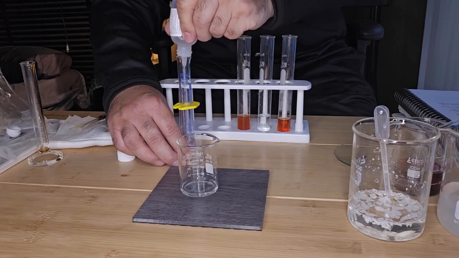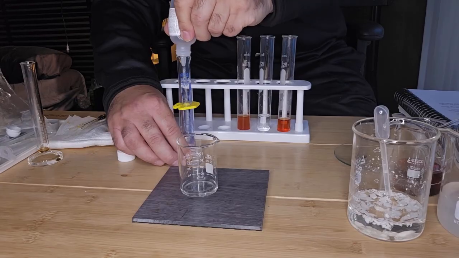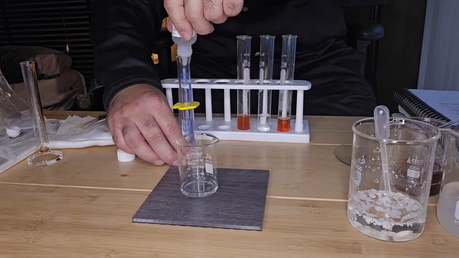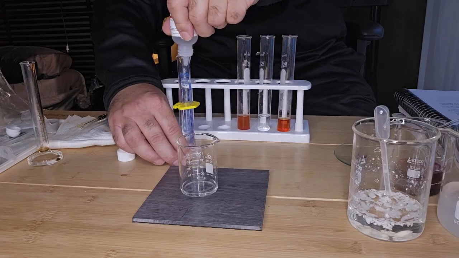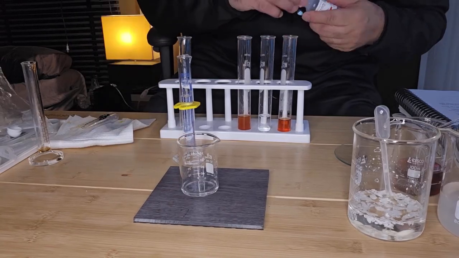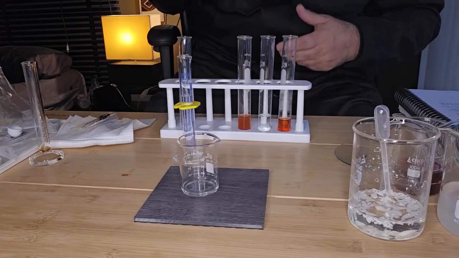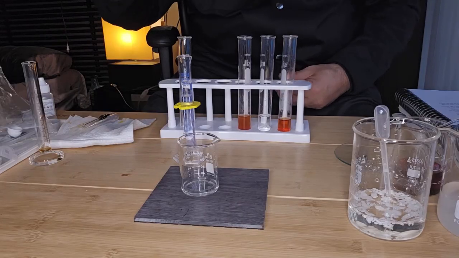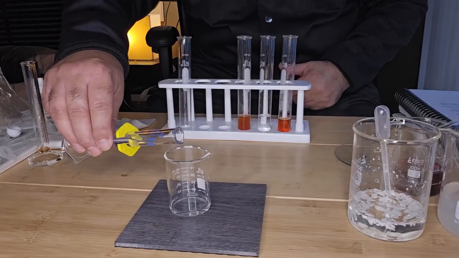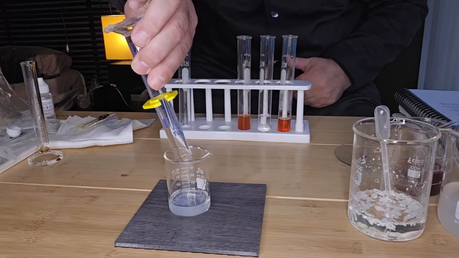It's in a dropper bottle, so it doesn't come out easily. All right, so I've got 10 mLs of ethanol, and I'm going to add that to the beaker. Okay. And I'm not going to stir it. I'm just going to pour it all in once, and then we're going to see what happens.